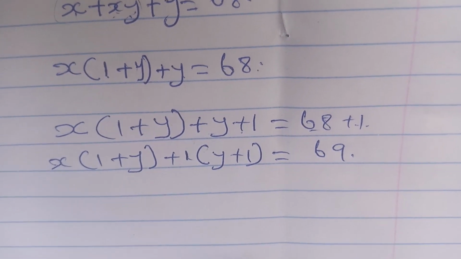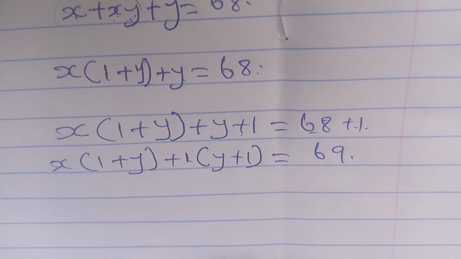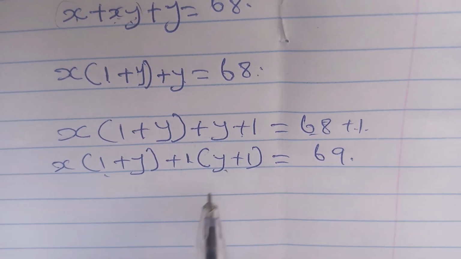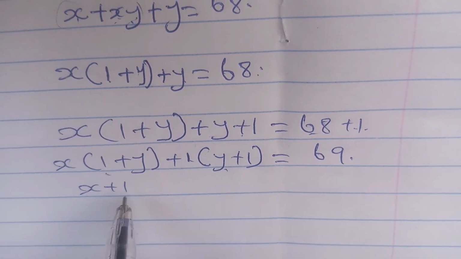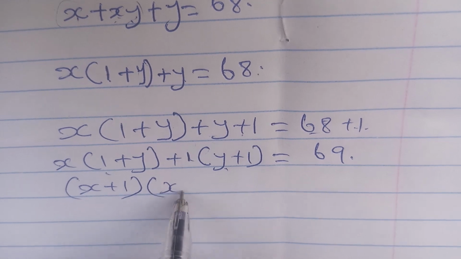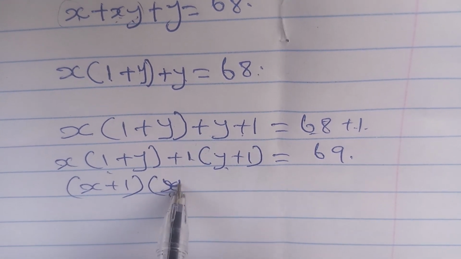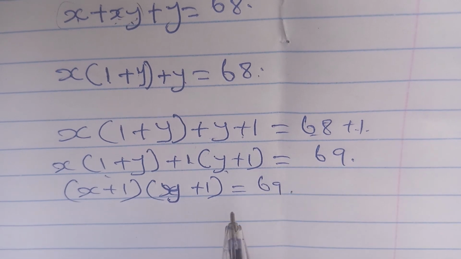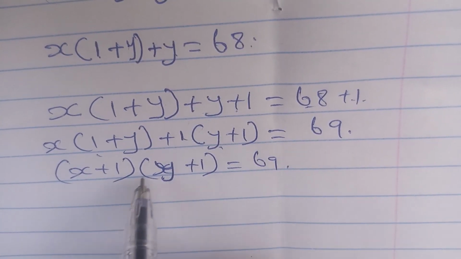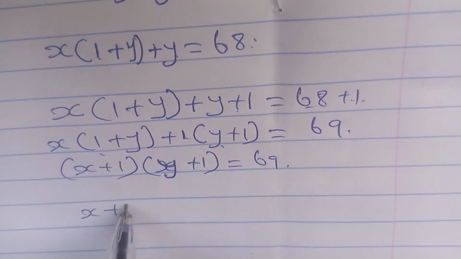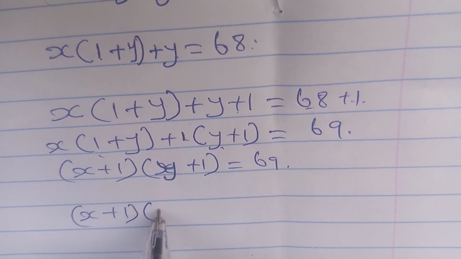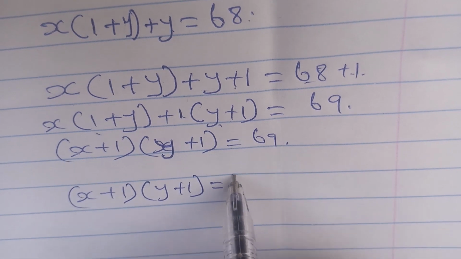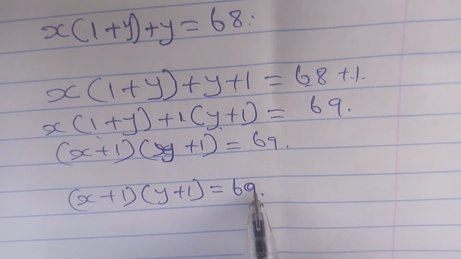And 68 plus 1 is going to give us 69. Having done this, you can see that this and this are the same, so we can say x plus 1 times y plus 1, close bracket, is equal to 69.